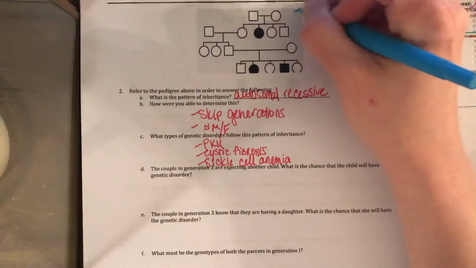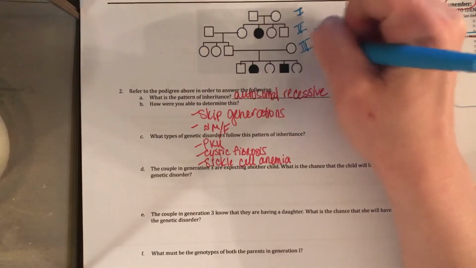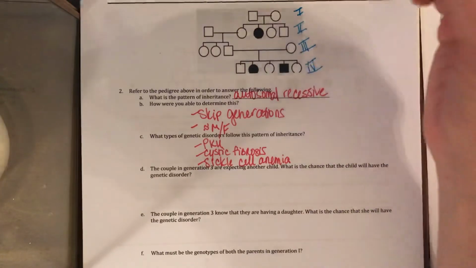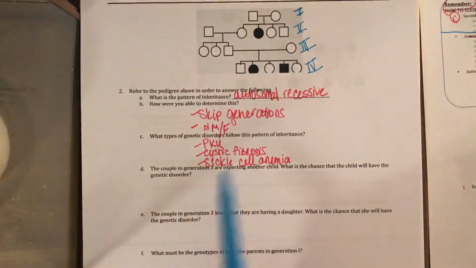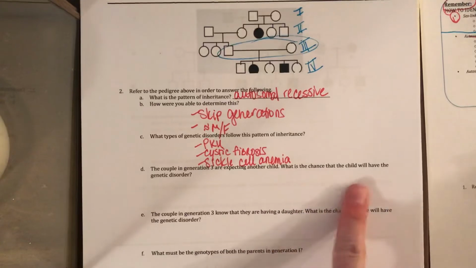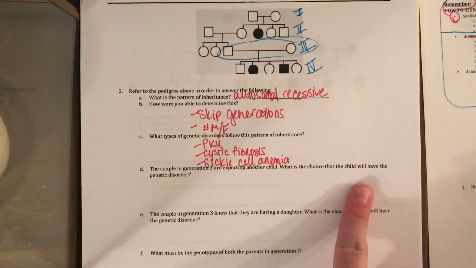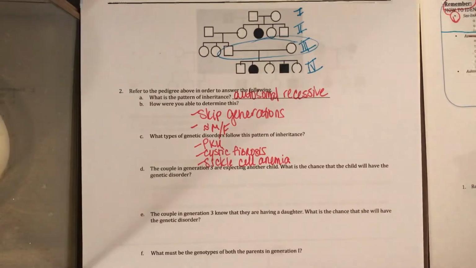So now the couple in generation 3, okay? So here's generation 1, generation 2, generation 3, and generation 4. So the couple in generation 3 are those two. They're expecting another child. What is the chance that the child will have the genetic disorder? So we have to determine their genotype, and we'll do that.